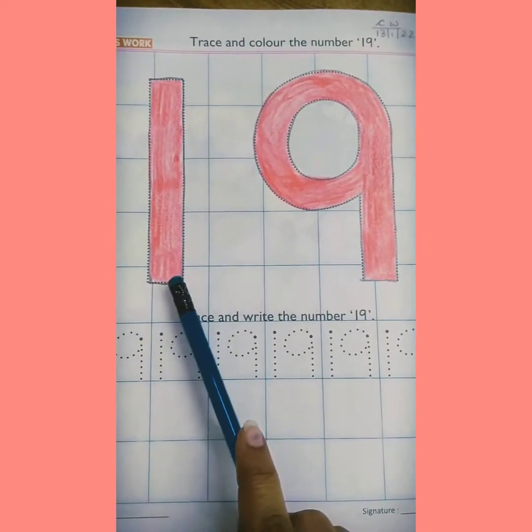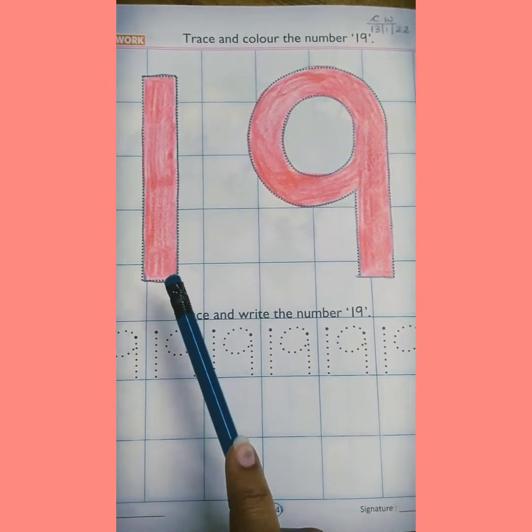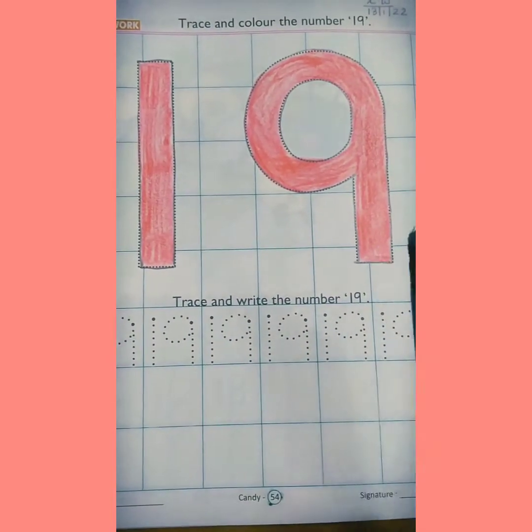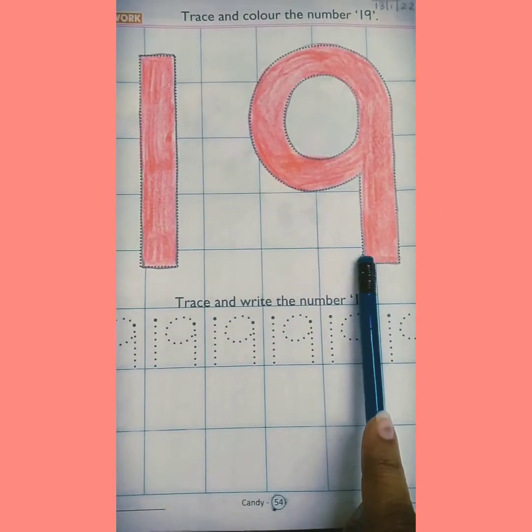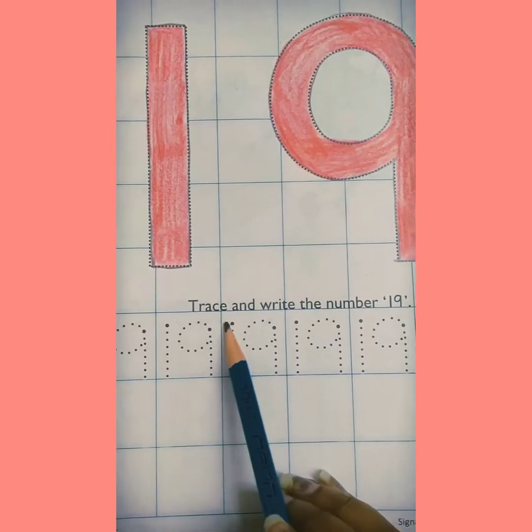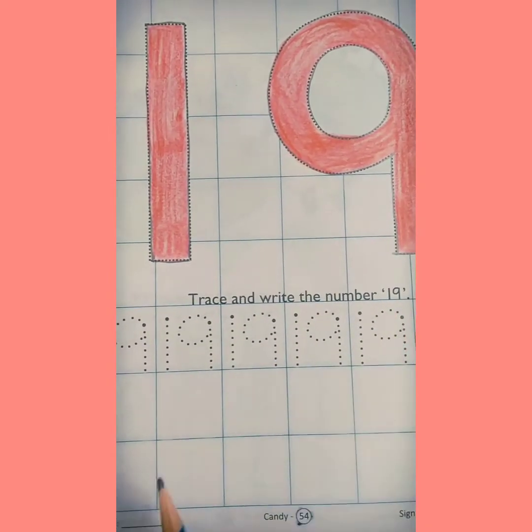So kids, like this you have to color your number 19. Okay kids, and when you finish this coloring part, then come downside. So what is your next part? Trace and write the number 19.